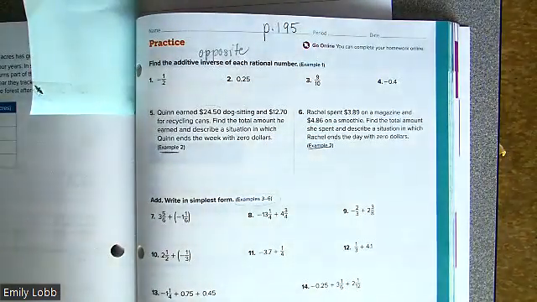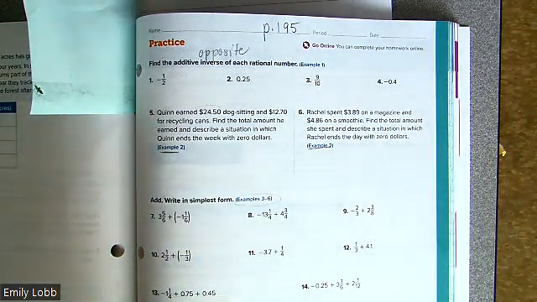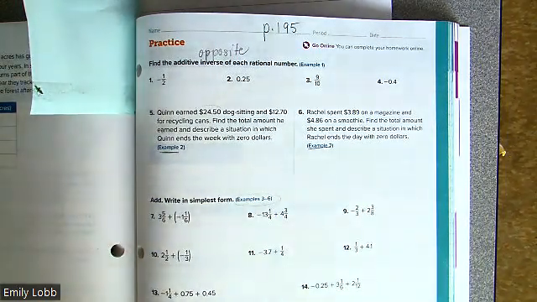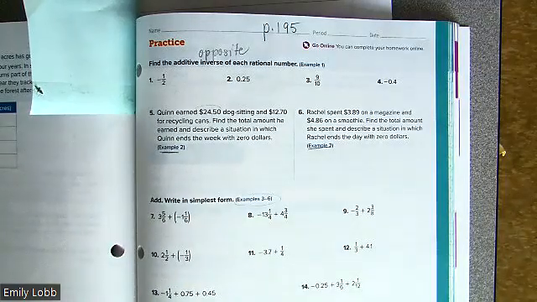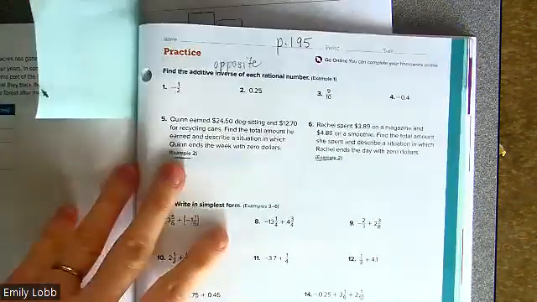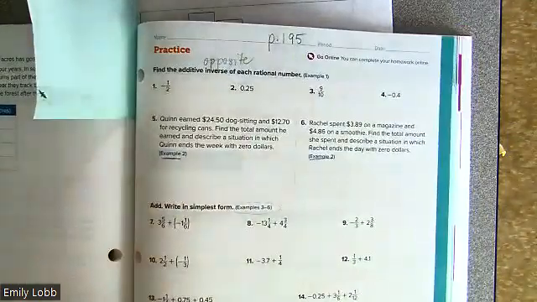Additive inverse. Remember, that's a big fancy word for opposite. So the opposite of negative 48 is what? Yep, we would just say 48. The opposite of 27 is negative 27. So this is the same thing, except sometimes we have decimal numbers, sometimes we have fraction numbers. Page 195.